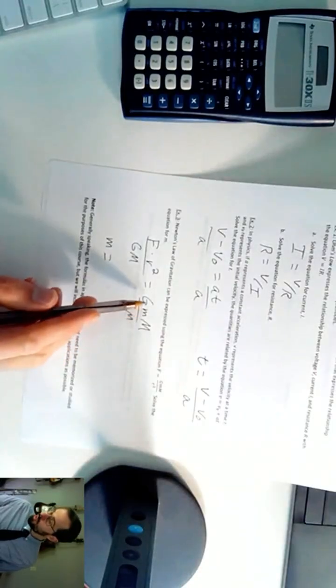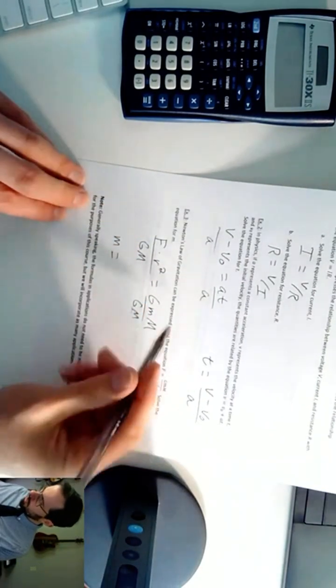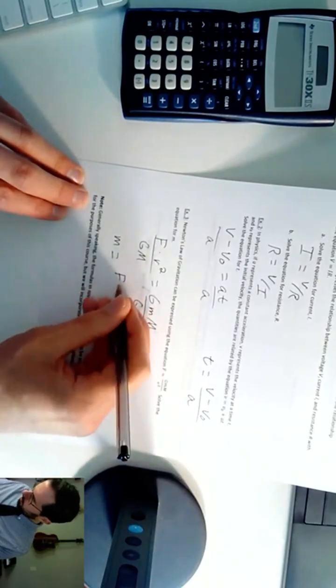So at this point, if we divide both sides by G and M, there's nothing left other than the variable that we wanted to isolate. And what is it equal to? Well, these things all cancel one another out, and we'll get F times r squared over G times big M.